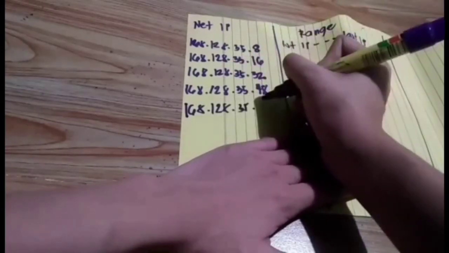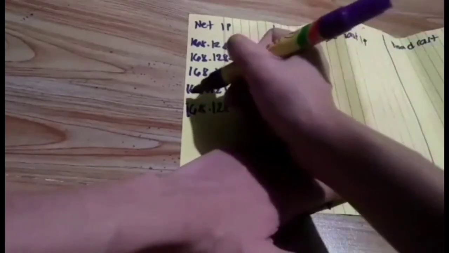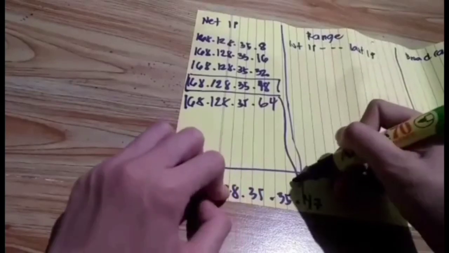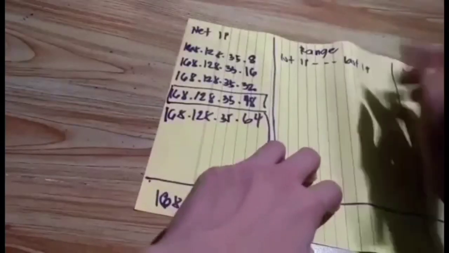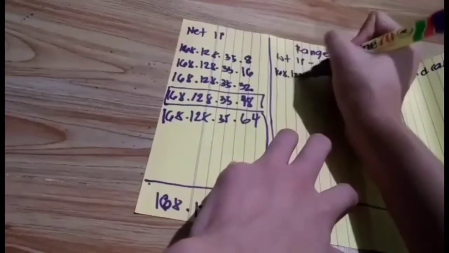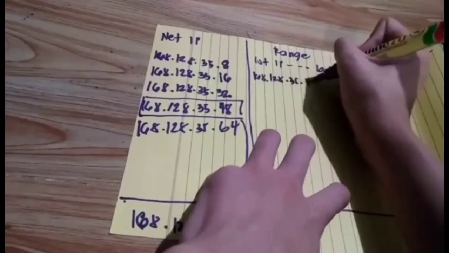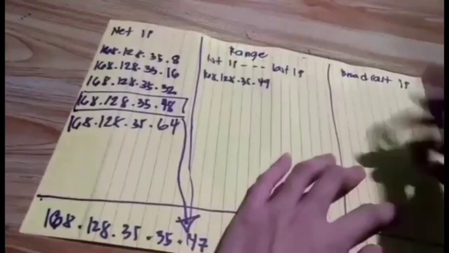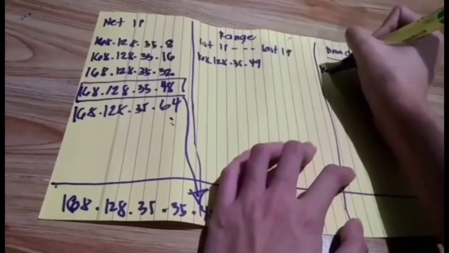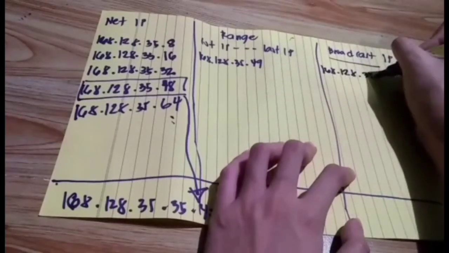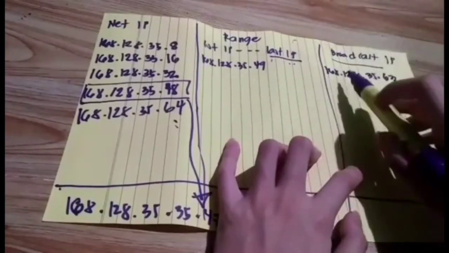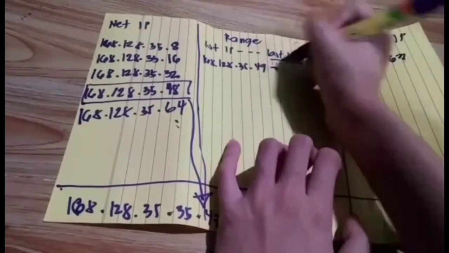So our focus is the 168.128.35.48 because it will land in the 47 range. So to be able to get the first IP, of course, 168.128.35.49. So we add 1 to the 48 range. To be able to get the broadcast, of course, the last or the remaining 168.128.35.63, we just simply minus 1 from the 64 to get that broadcast IP. So the last IP is, we just simply minus 1 to 63. So the final answer is 168.128.35.62. That's the final answer.